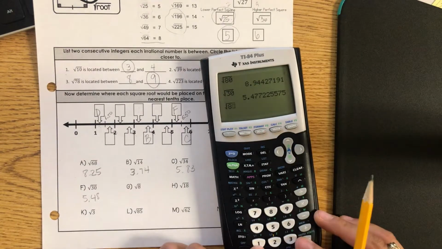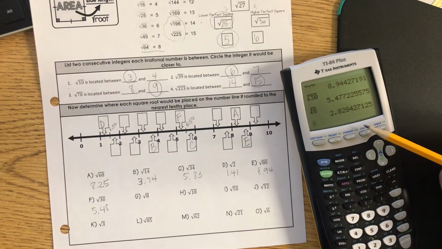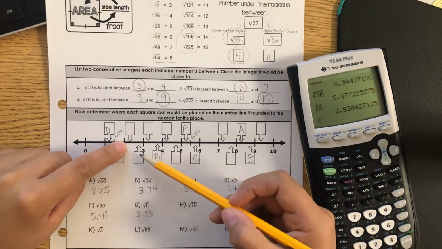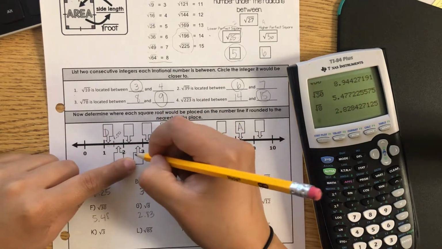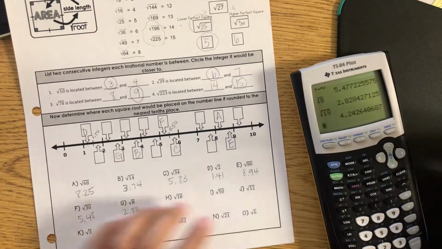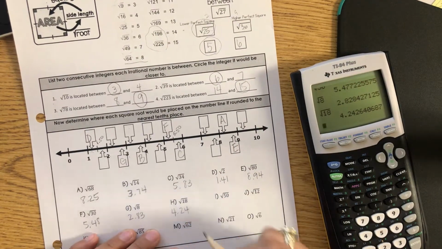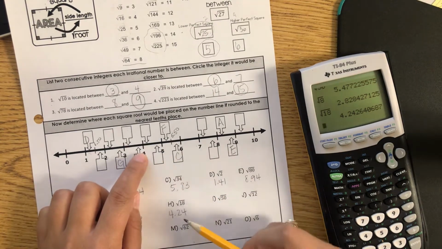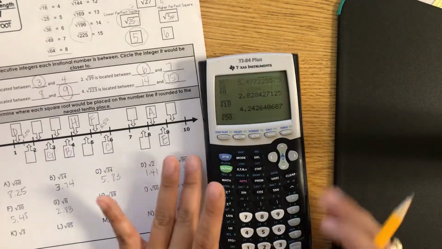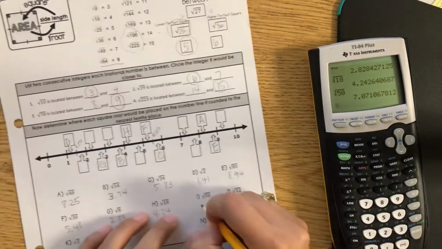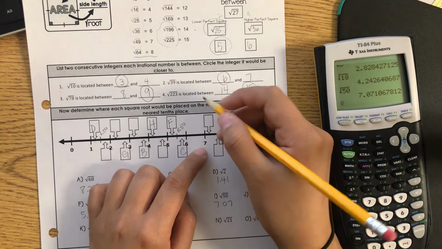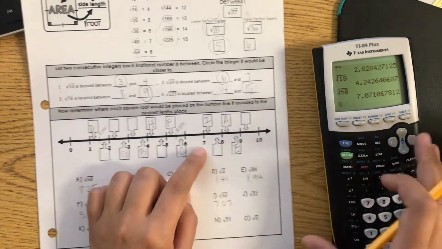So some of them are not so obvious. You have to use your noggin a little bit. Square root of 8 is $2.83 if I round it, which is between 2 and 3. Since it's $2.83, it's going to be closer to $3. So there's G. Square root of 18. We got $4.24. And since it's between 4 and 5, $4.24 is closer to 4, so we're going to put it on H. Square root of 50 is $7.07, which is between $7 and $8, and $7.07 is closer to 7, so we're going to put I right there.